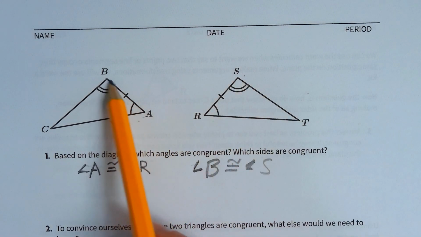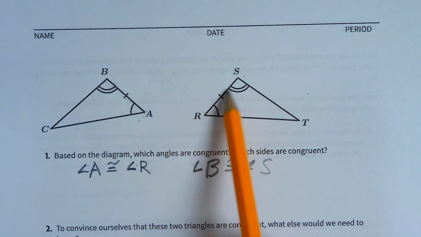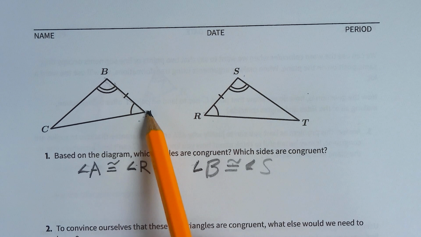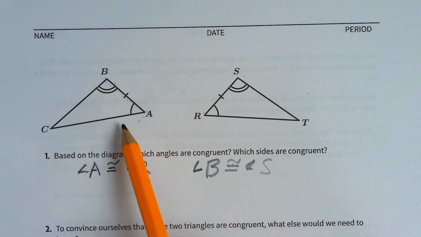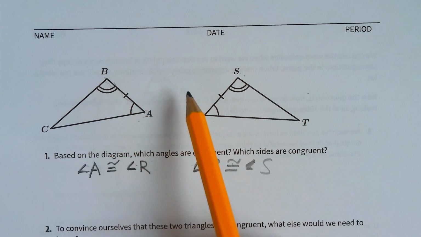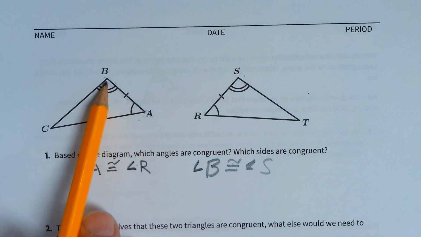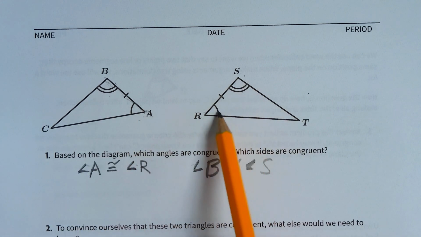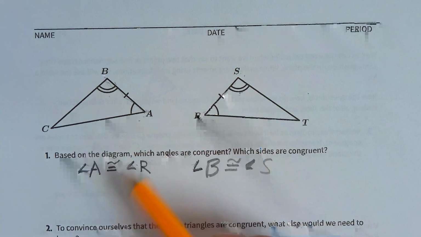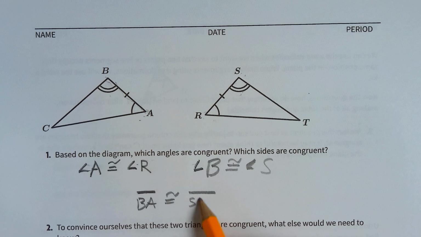Now, it doesn't really matter because this side is just a line and this side's just a line. So it doesn't matter if we go BA and then RS. But let's work on being aware of orientation because sometimes it does matter. It doesn't matter in this case, but sometimes it will matter. So let's pay attention to it. If I say BA, that goes from double arc to single arc. I should say SR, which goes from double arc to single arc. So I'm going to say segment BA is congruent to segment SR.